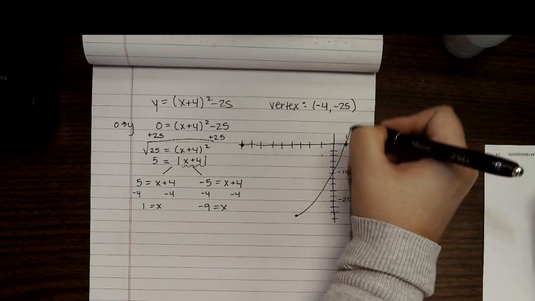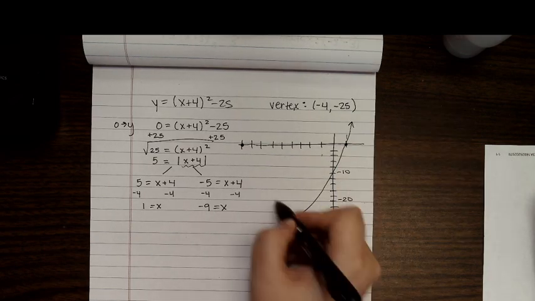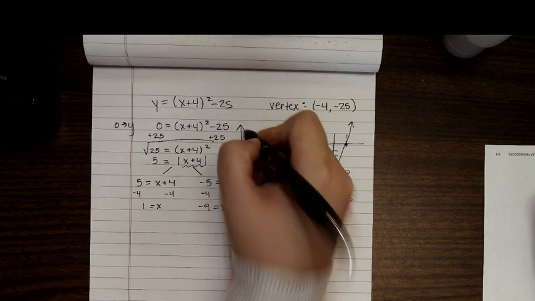And then 3 points makes our parabola. And there we go.